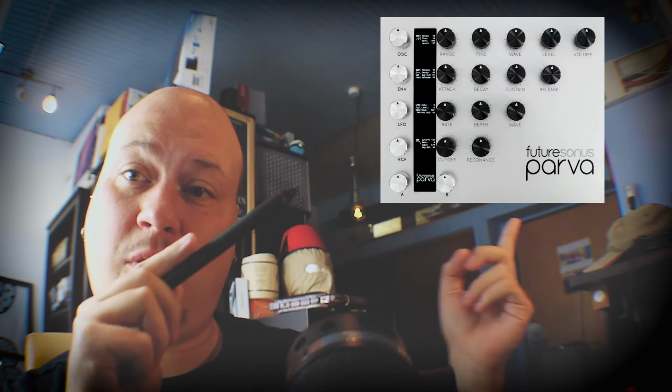And for me, I want this analog sounding synth that I can program really easy, that has an understandable flow. So this would be the Deepmind 12, but the Parva has the same thing. If you look at it, I will probably show it here somewhere.